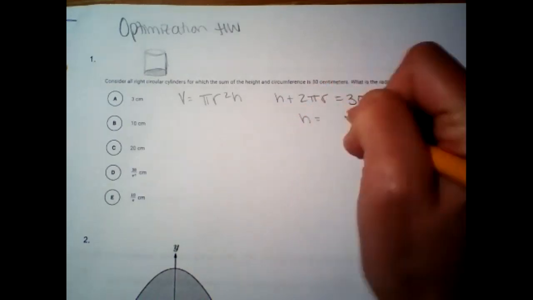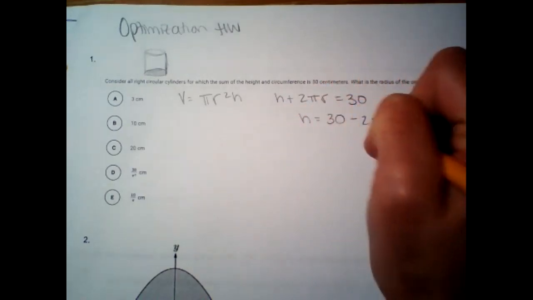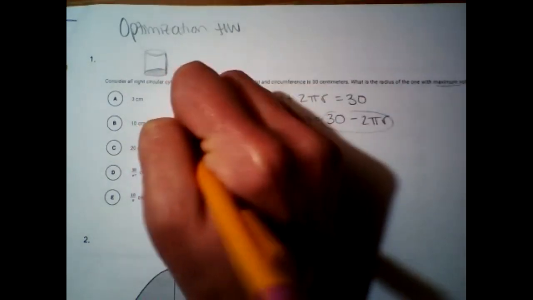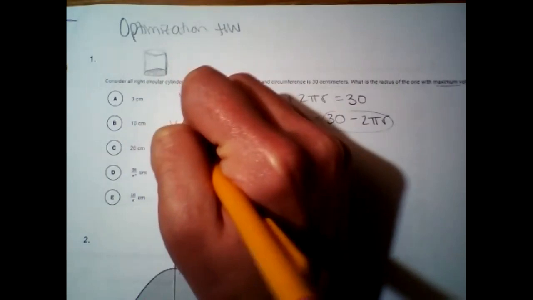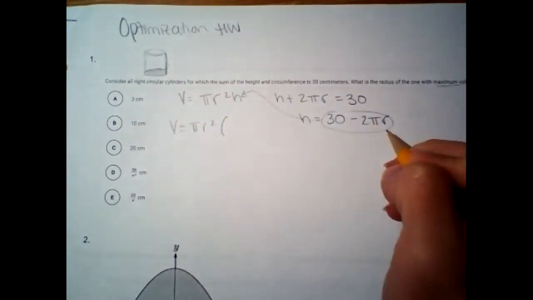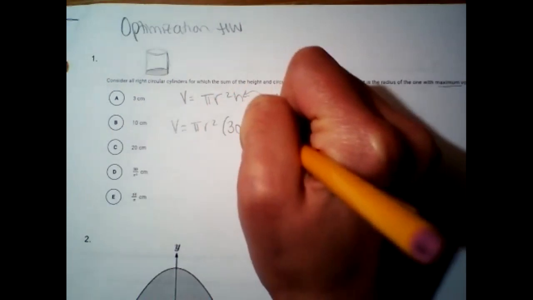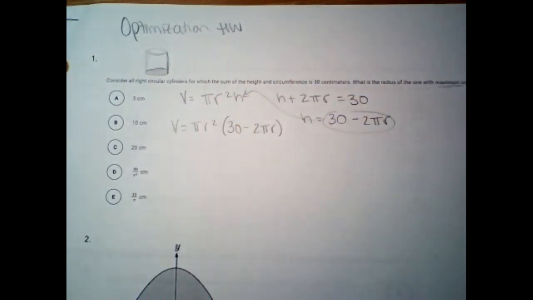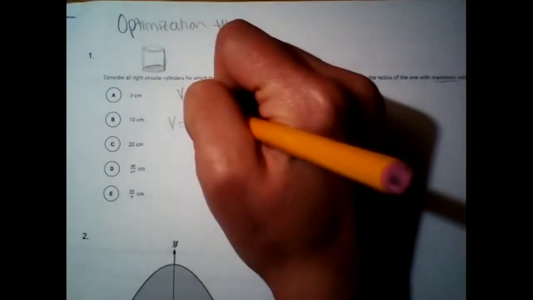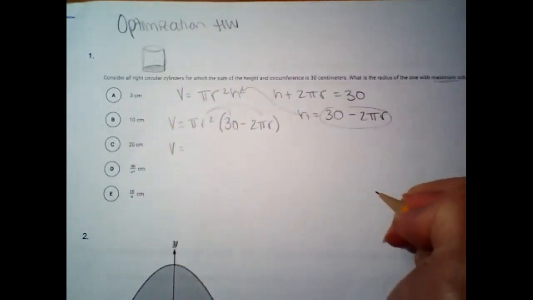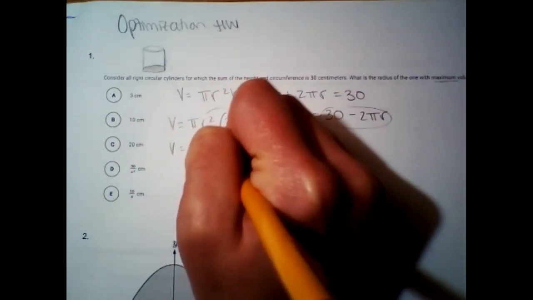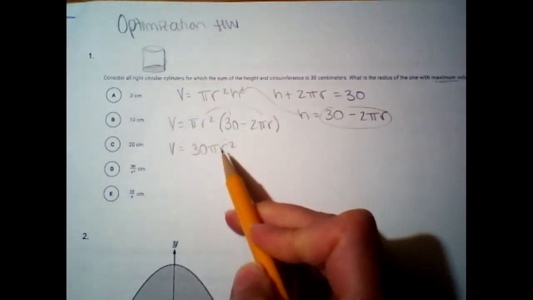So I am going to get h by itself, subtract over the 2 pi r, and then that is going to get plugged in right here. So we'll have volume equals pi r squared times all of this. Now, what we want to do is derivative equals 0 because that will give us our critical points. Before I do the derivative, I'm just going to distribute through here so that I don't have to do a product rule. That's personal preference, but I'm just cleaning this up before I do the derivative.